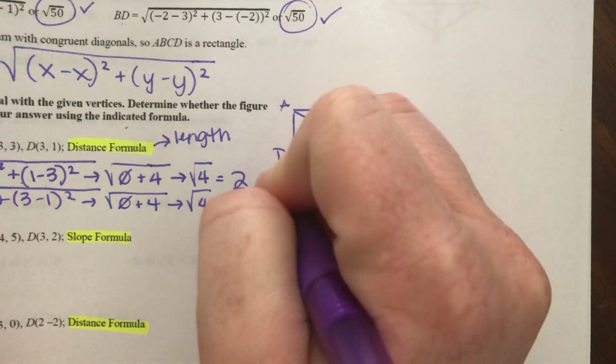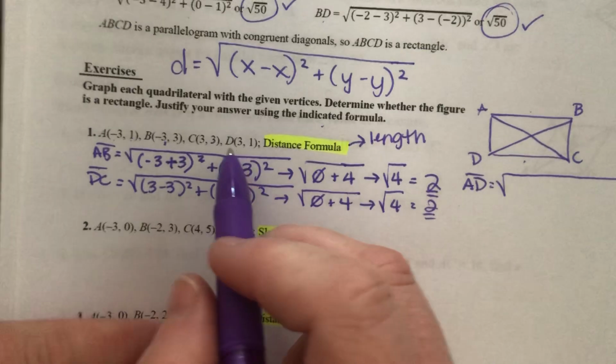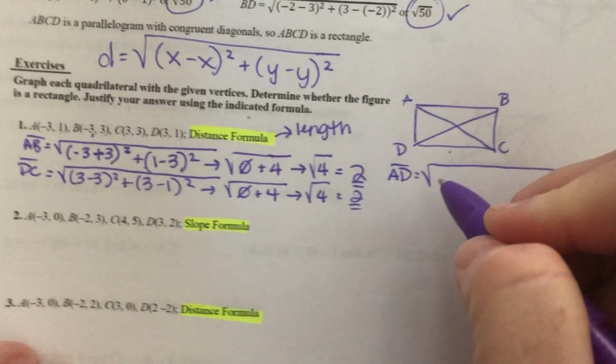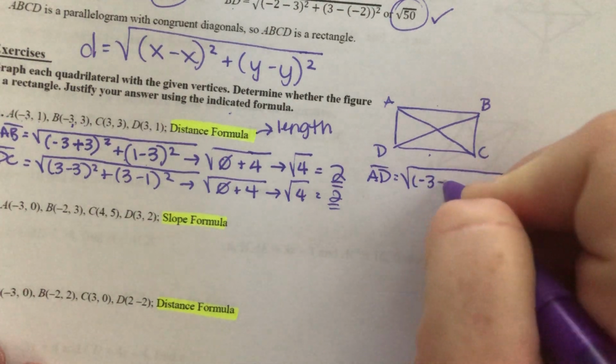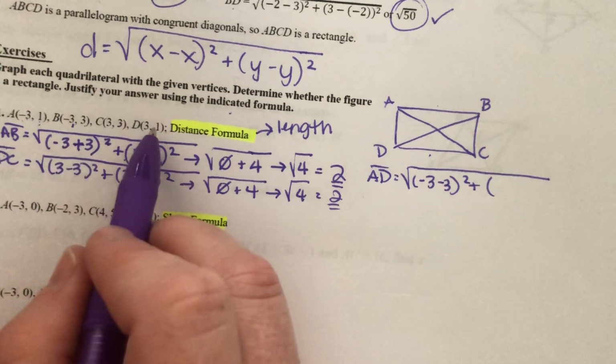I'm going to run out of room. I'm trying to write small. All right. Oh, sorry. AD: square root of, and I've got to use my things over here, x minus x, negative 3 minus 3 squared plus y minus y, 1 minus 1.